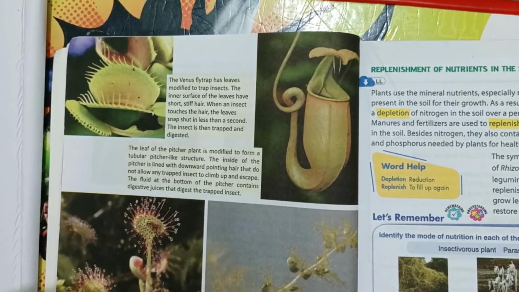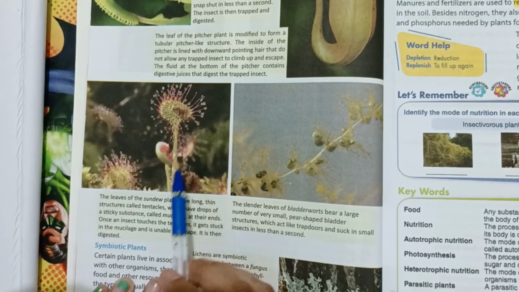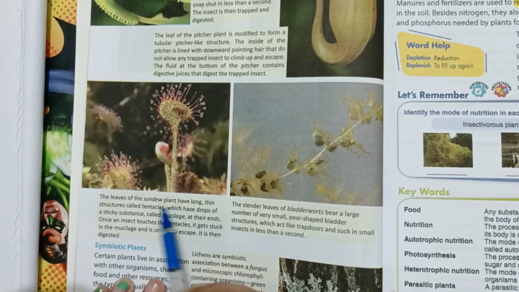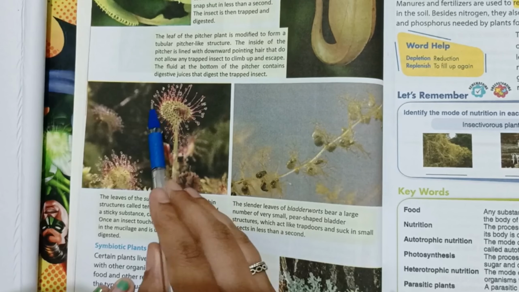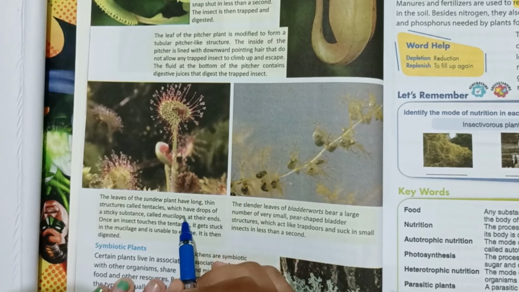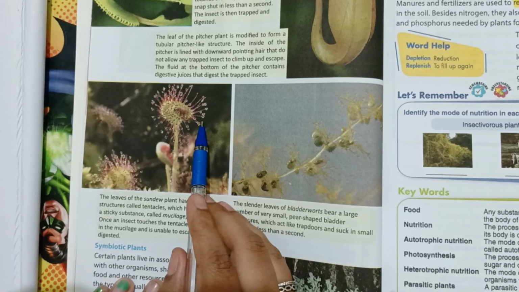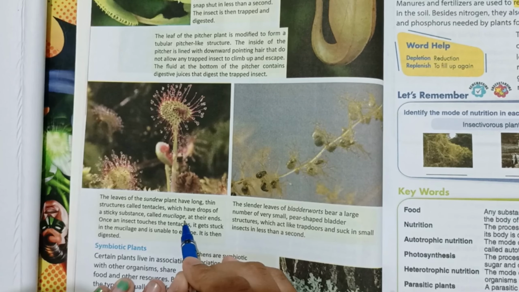Next, this is the sundew plant. So beautiful it is. Drosera. The leaves of the sundew plant have long thin structures called tentacles. You can see them here, like long structures. These are known as tentacles, which have drops of sticky substance at their ends. It looks like water, right? But it is not water. It is a sticky substance. We call it mucilage.